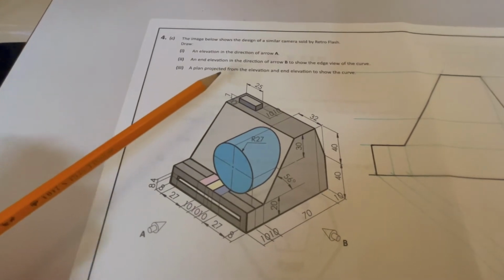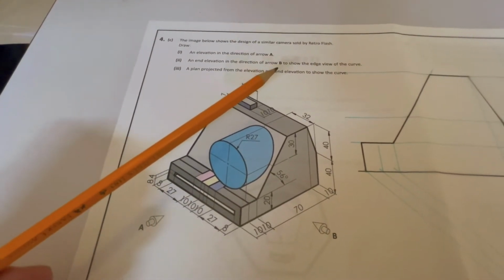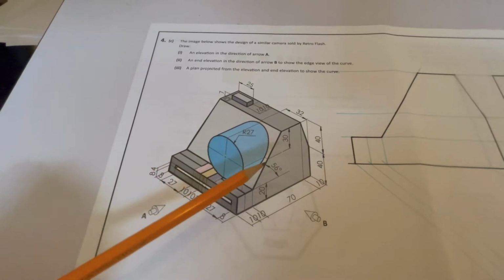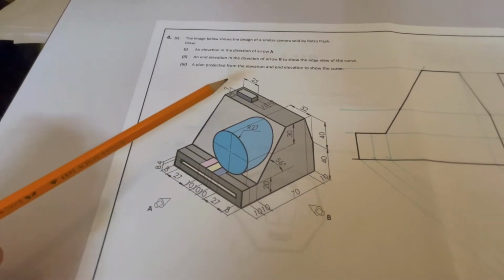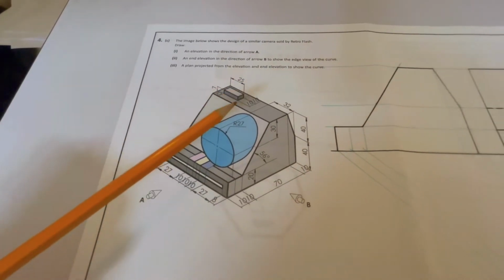An end elevation in the direction of arrow B to show the edge view of the curve. It should be this area here. And then a plan projected from the elevation to show the curve.